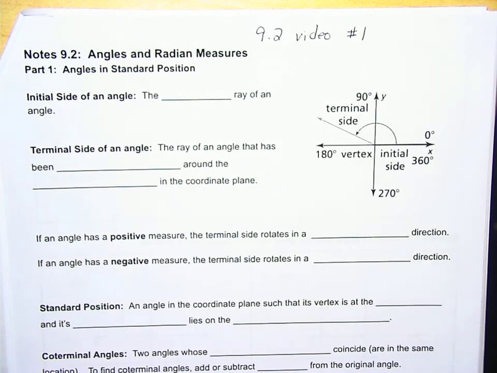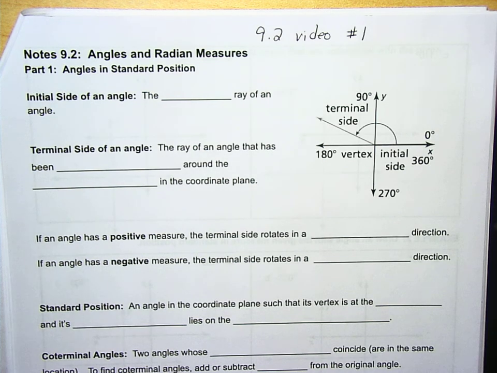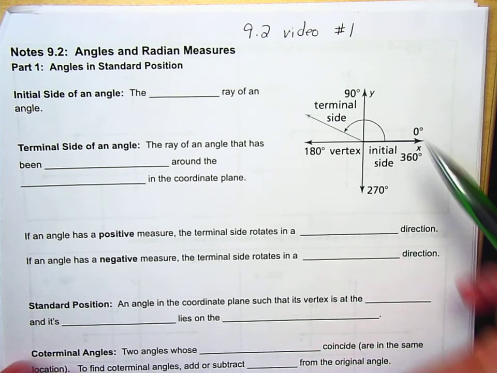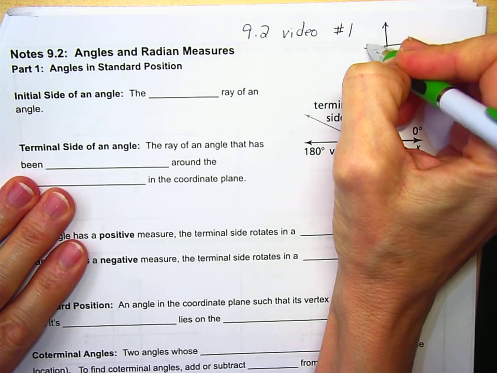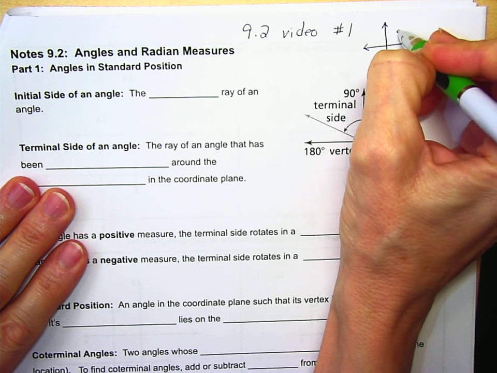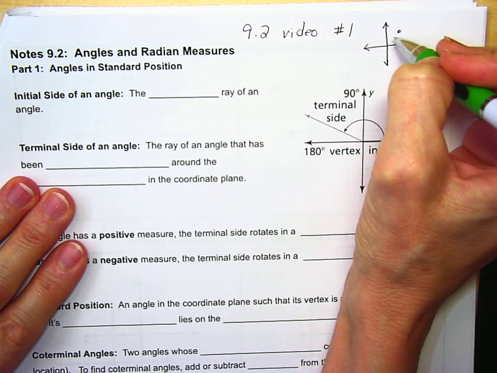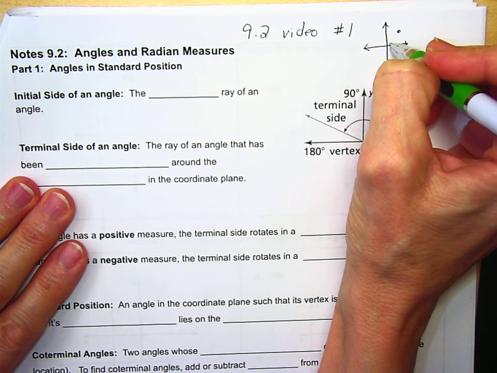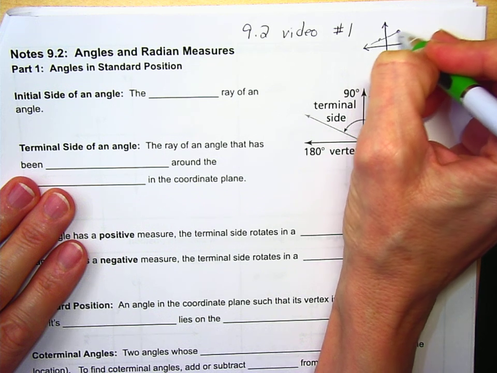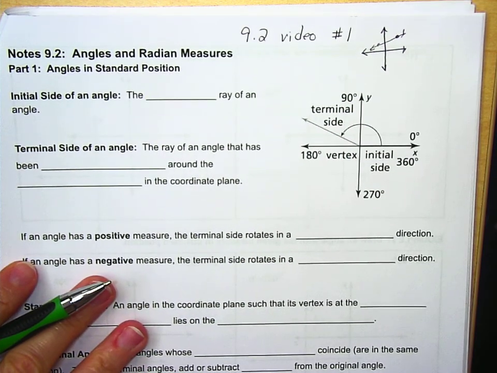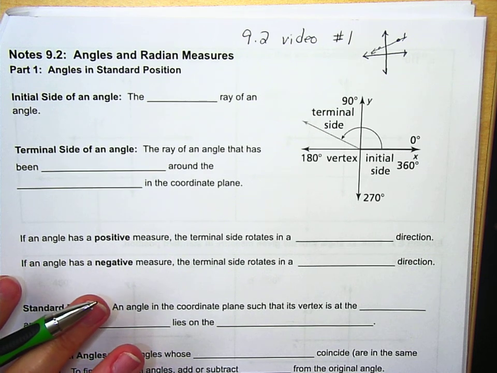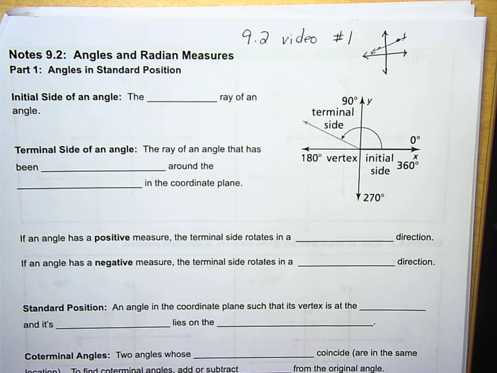Section 9.2 is all about angles on the coordinate grid. We're used to our coordinate grid with the x and y axis, and we're used to plotting points and maybe sketching some graphs through those points. What we're going to do now is look at angles on the coordinate grid. You look at angles in geometry, but I don't think you look at them on the coordinate grid.